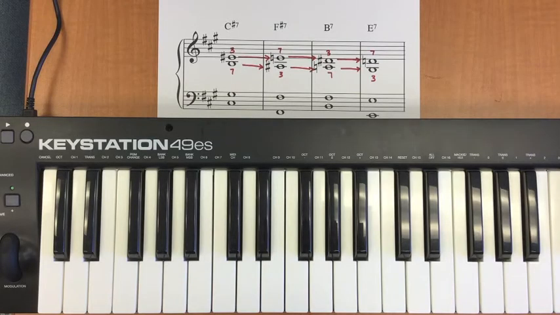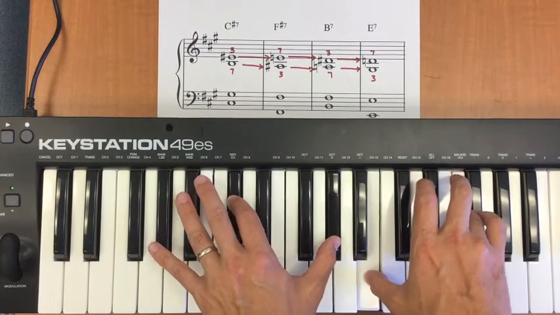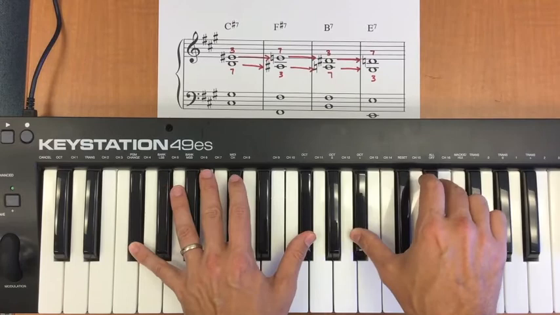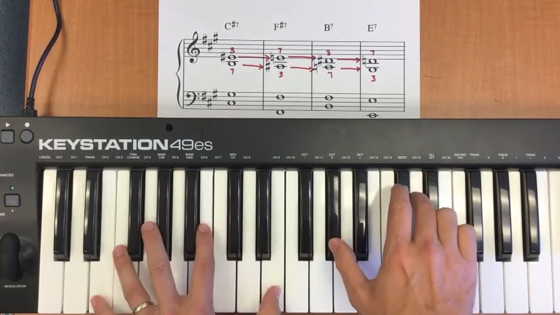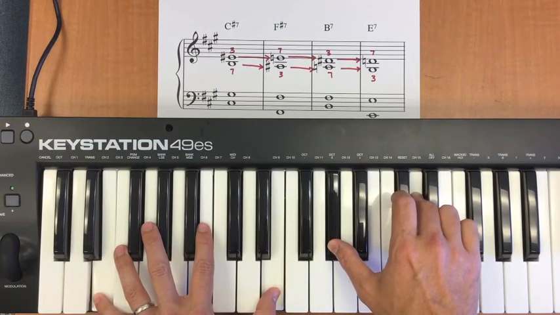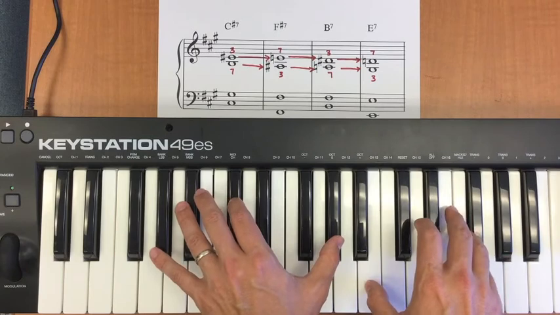Let's play this progression on the keyboard so we can look and hear how this progression works. C sharp 7, F sharp 7, B7, E7. Notice how those descending tritones in the right hand just slide down.